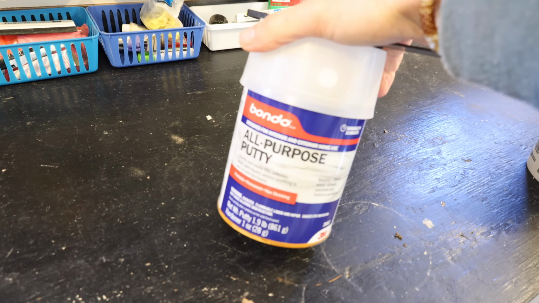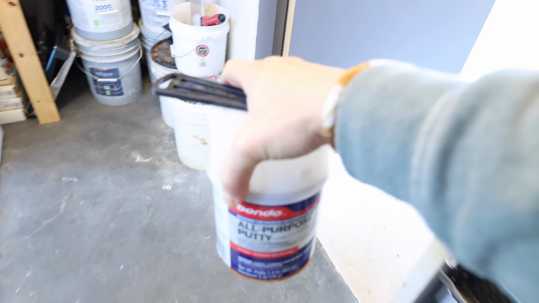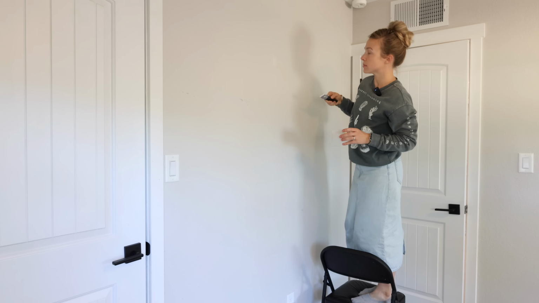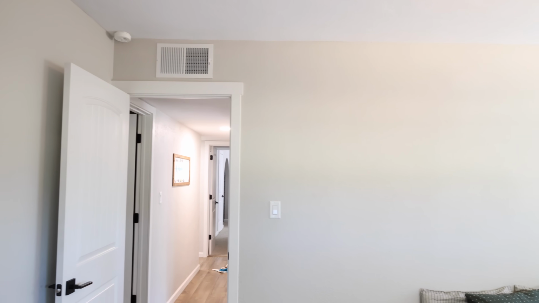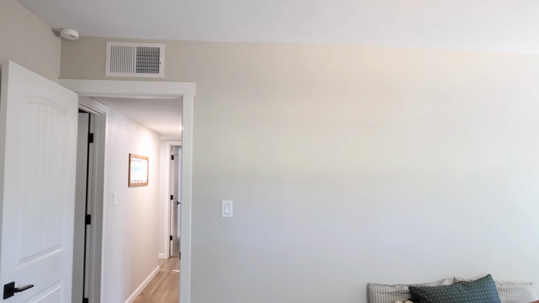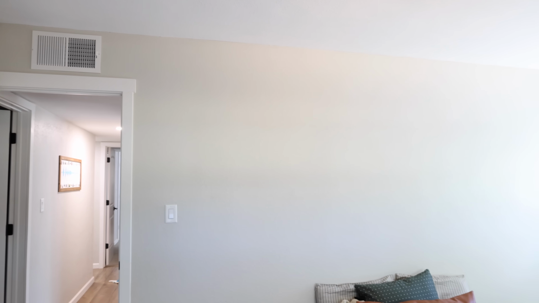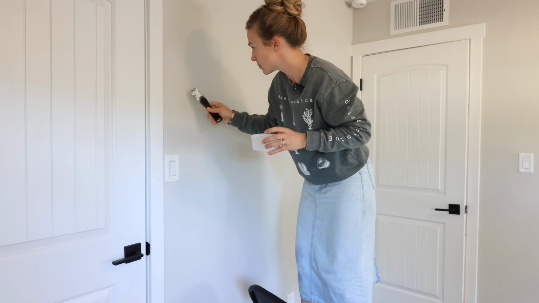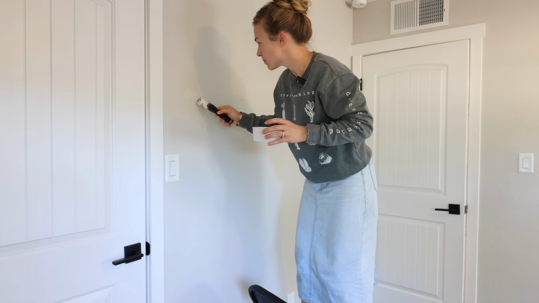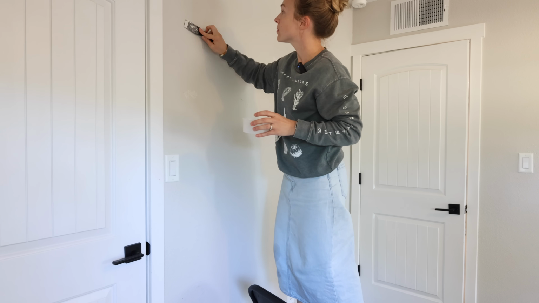As far as the accent wall, I had thought about doing some type of boards on here. I'm not going to do vertical shiplap. I always do vertical shiplap, so I definitely want to do something a little bit different. But because this wall has a door over on the left-hand side and also has a vent up on the ceiling, it's going to make doing anything with wood a little bit difficult.